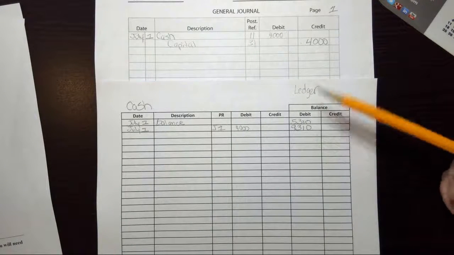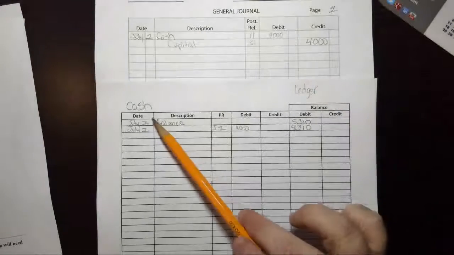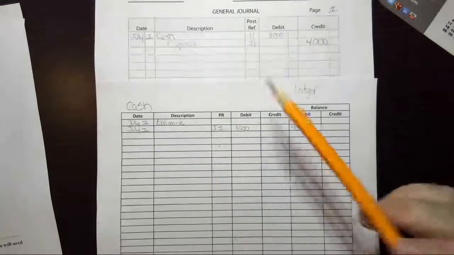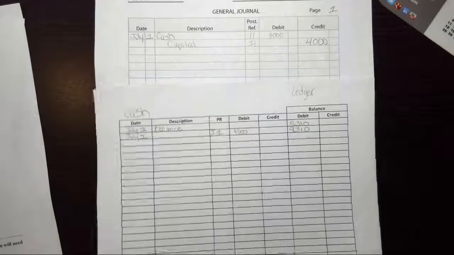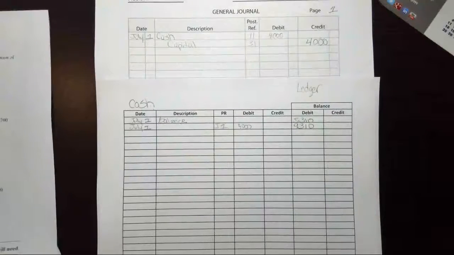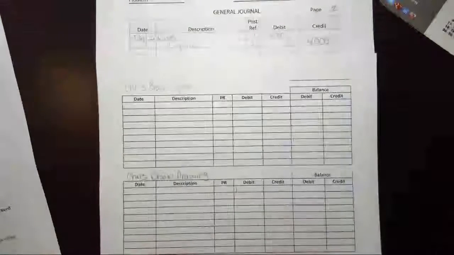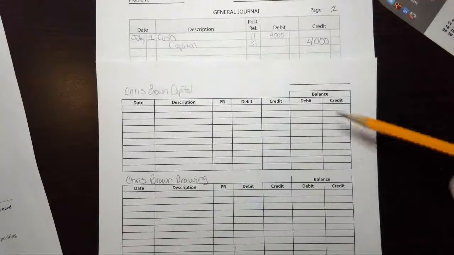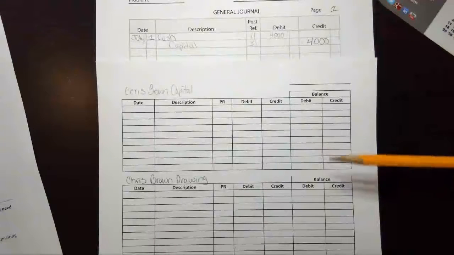Okay. Notice that we only transferred what happened to the cash account to the cash ledger. Now we're going to post the capital entry to the capital ledger. Here we go. Again, all ledgers look the same. I just happened to shorten them down because I knew there was not going to be that many transactions.